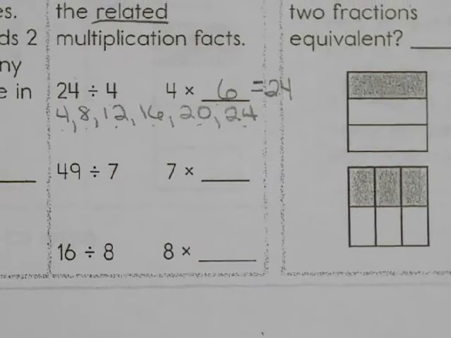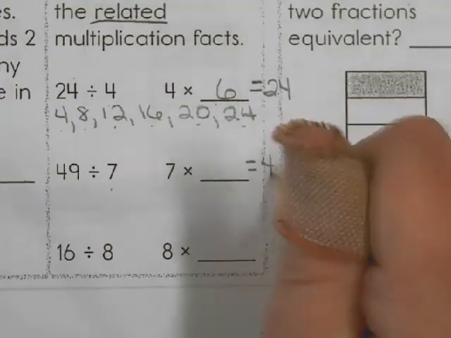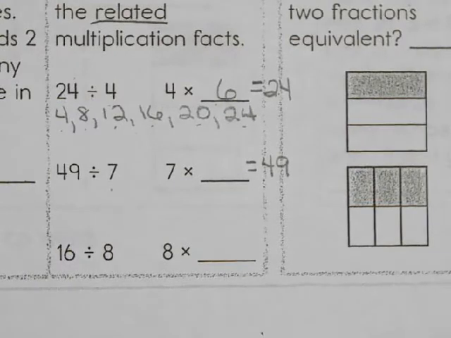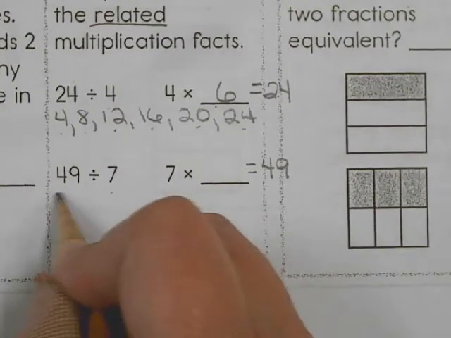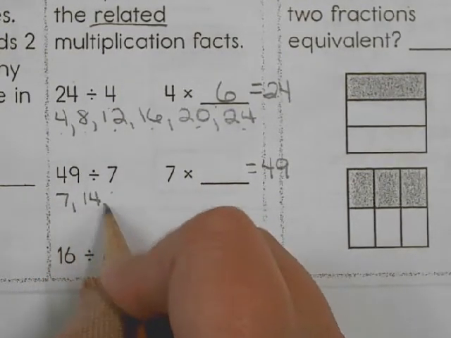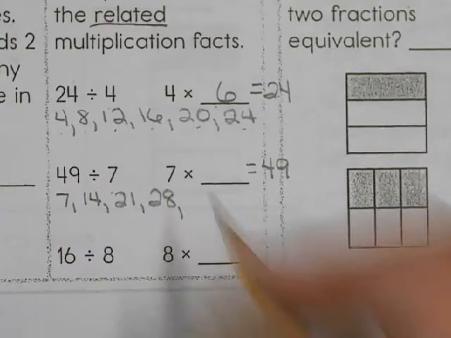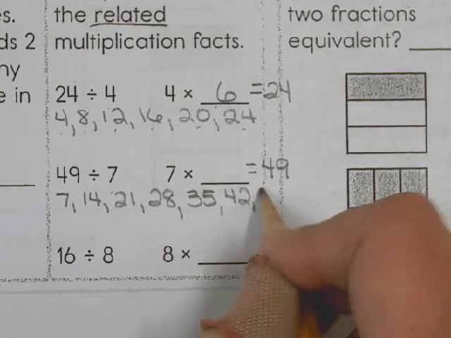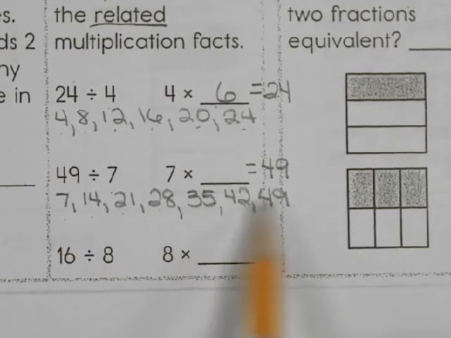We can do the same thing for 49 divided by 7. We want to know how many groups of 7 it would take to make 49. So again, if we use our understanding of patterns and counting by 7s or multiples of 7, we could start with 7, 14, 21, 28, 35, 42, and finally 49. Once we get to 49, we count how many multiples of 7 it took, and that would give us 7 groups of 7.